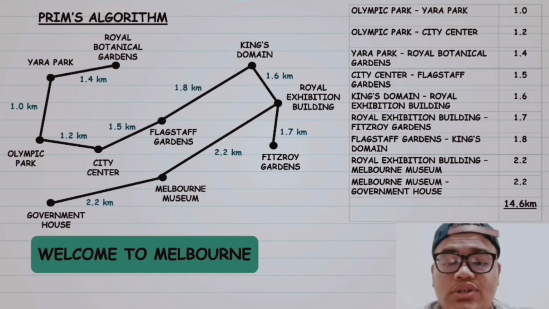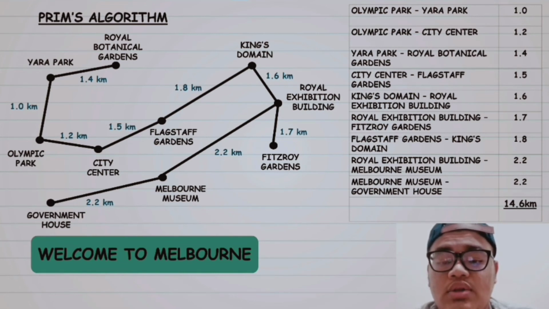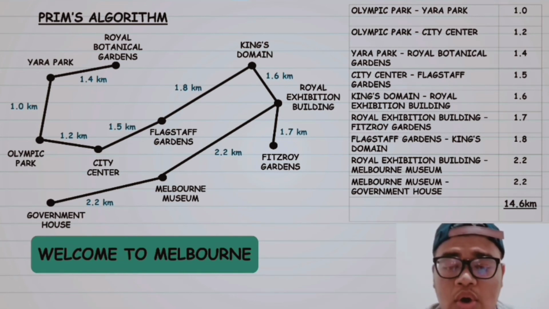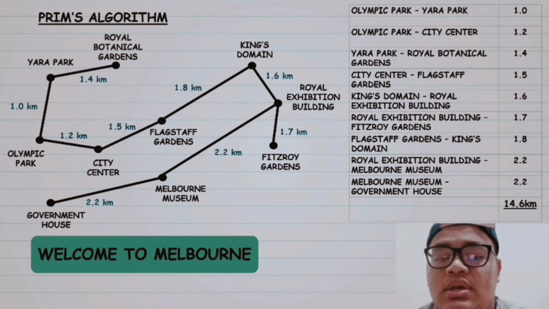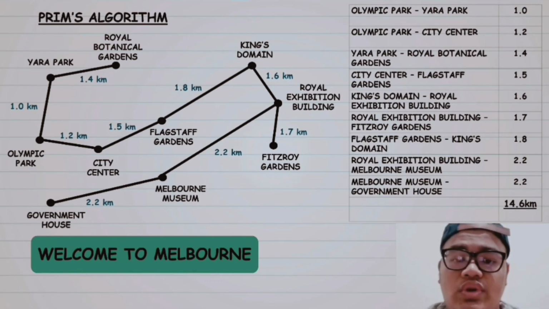Okay, for the calculation, we want to know about the total minimal spanning tree and how to calculate it. To calculate the total, we just add up the minimal spanning tree.